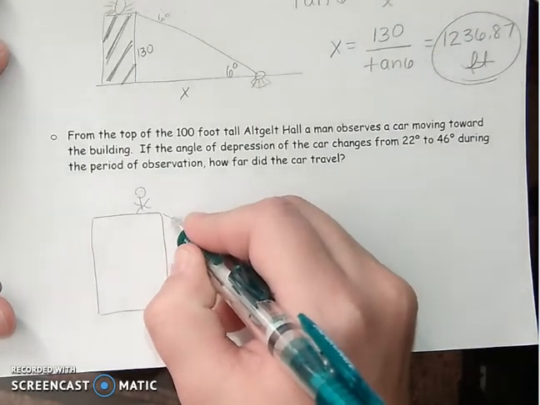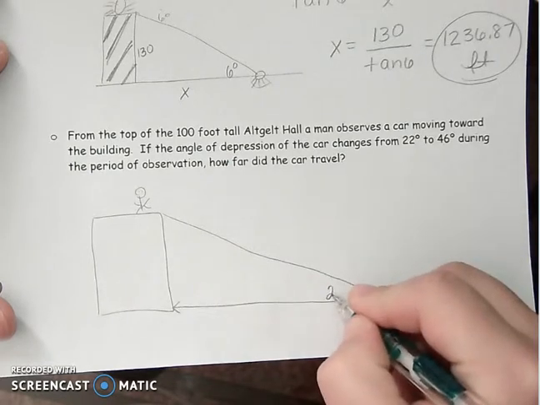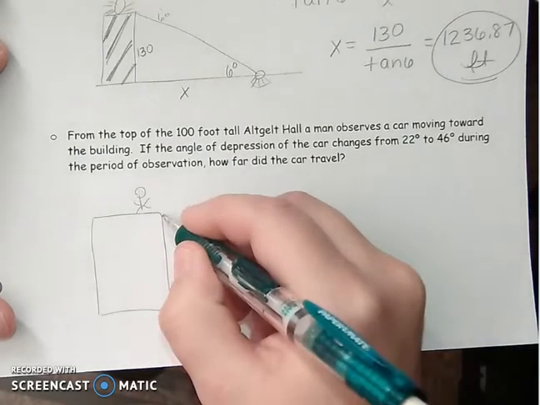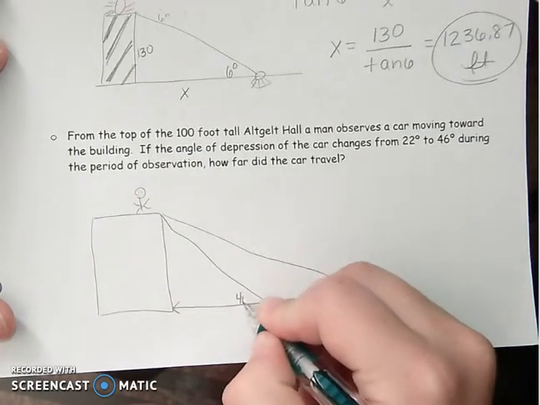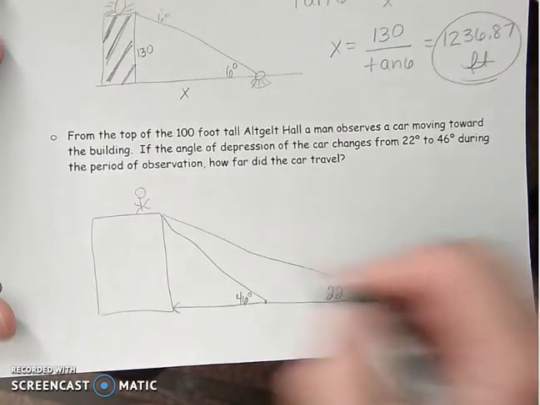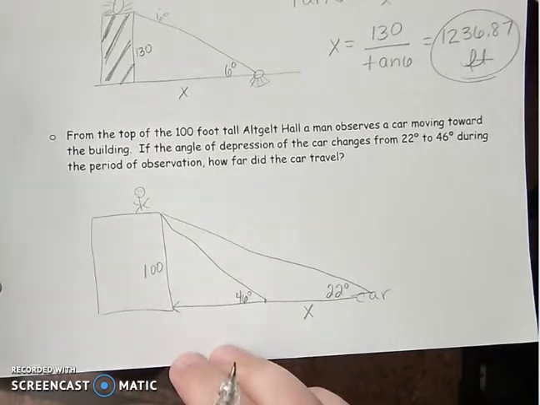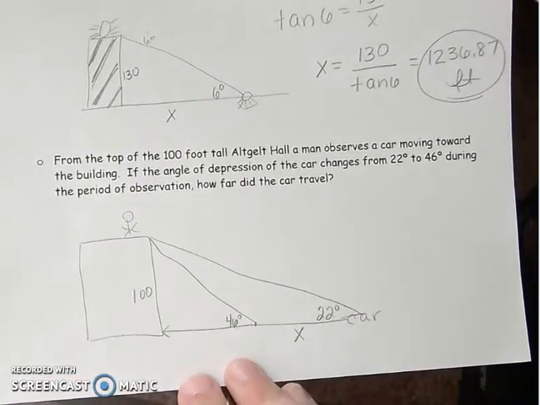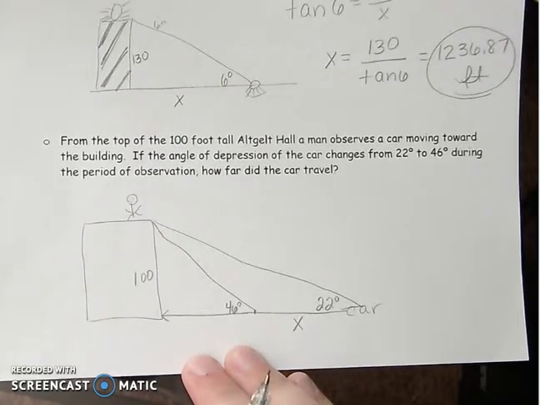When the man first looks at the car, you have this right triangle, and the angle of depression is 22 degrees. Then the car moves a little bit, and the man looks again, say it moved here, and now this angle is 46 degrees. Remember, the building's 100 feet tall, and we want to know how far the car traveled. The smaller the angle, the farther the car is away. Think about when you're walking up to a building, and as you get closer, you typically look up and up to actually see the building. So the angle will get steeper as you get closer to the building.